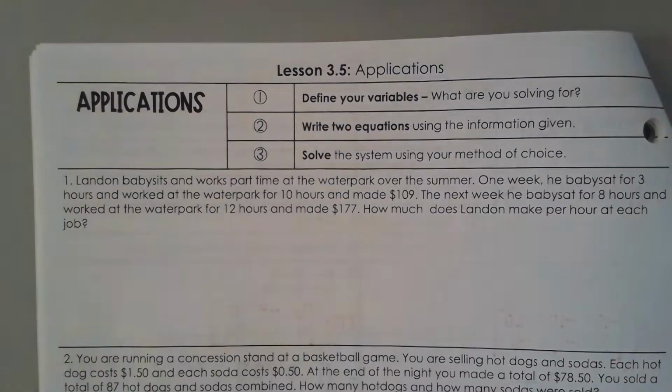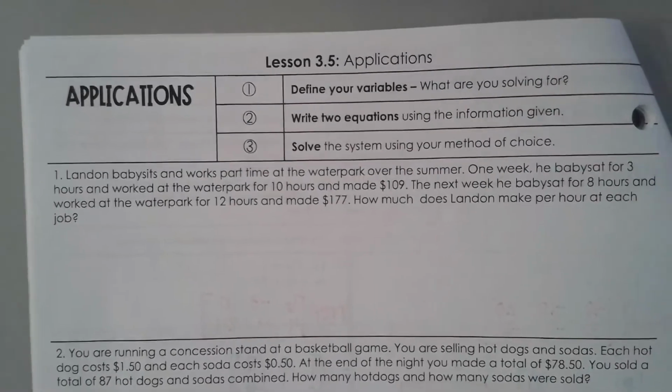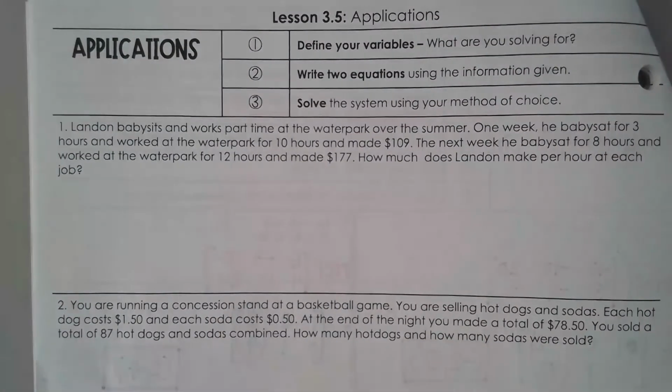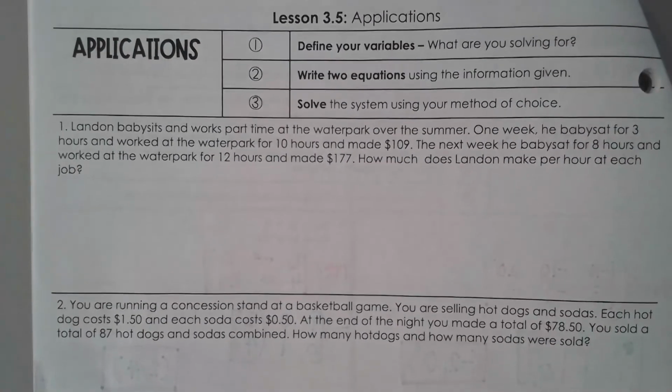Alright, we are on lesson 3.5, which is over applications. So we're looking at some real world problems, how this can be used in real life. Now this tends to be a little more difficult for people because you have to come up with the equation yourself. I'm not just giving you the problem and saying, here, do this. You've got to read it, you've got to come up with the equation. Some people don't like that, or they're not as good at that because they just don't like to read. So we're going to practice some of these.